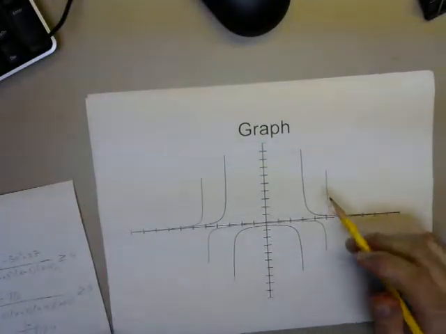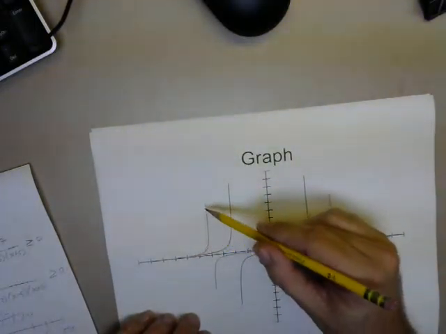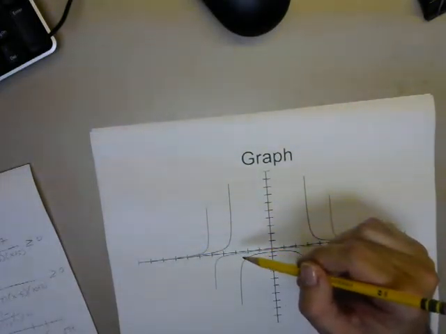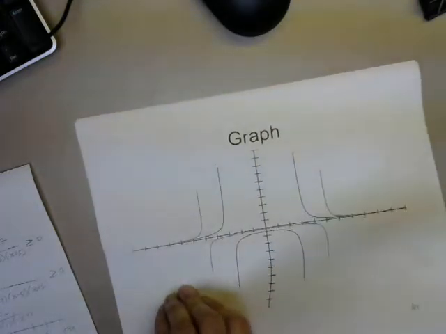So in this case, this function here is above the other one on these various regions here. So that would be another way to look at that one.